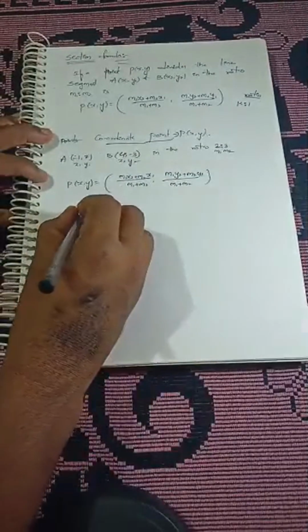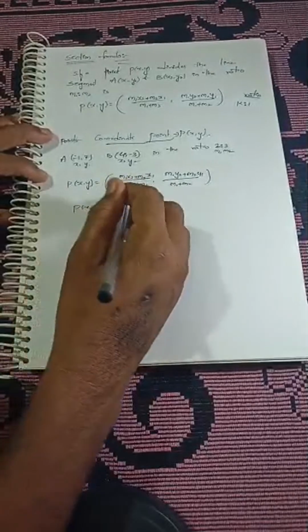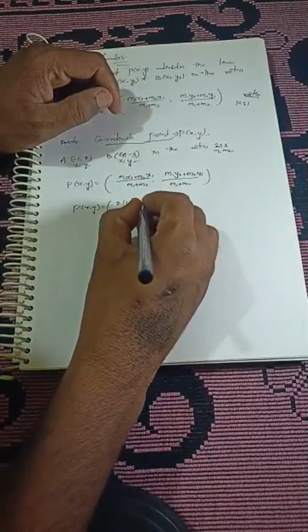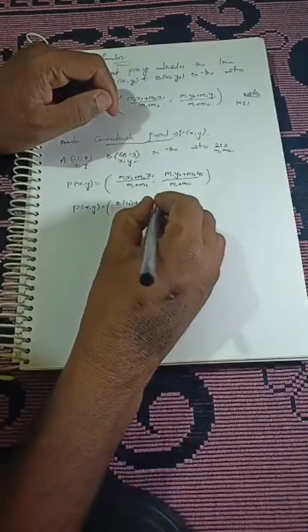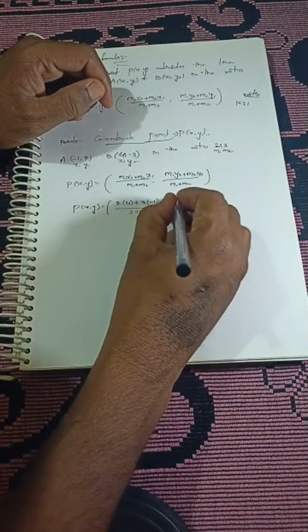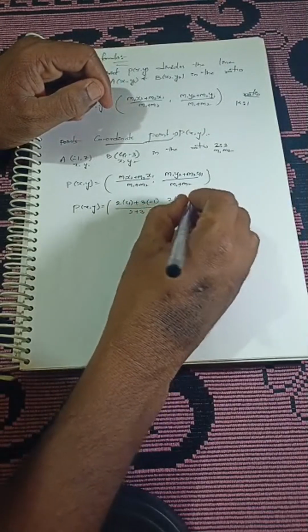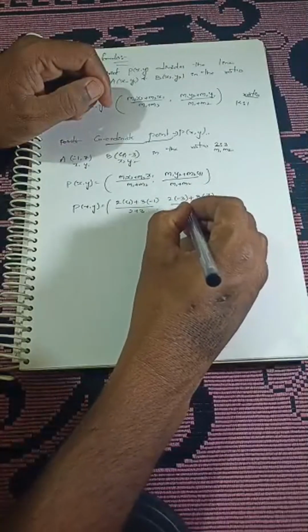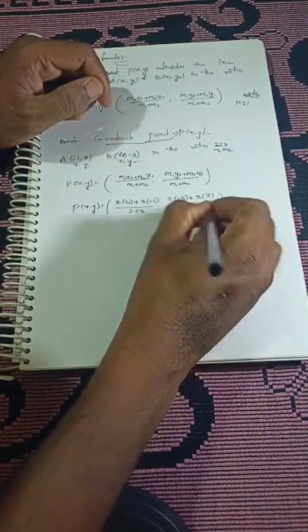So P(x, y) is equal to, substituting the values: m1 is 2, x2 is 4, plus m2 is 3, x1 is minus 1, by 2 plus 3. And m1 is 2, y2 is minus 3, m2 is 3, y1 is 7, by 2 plus 3.